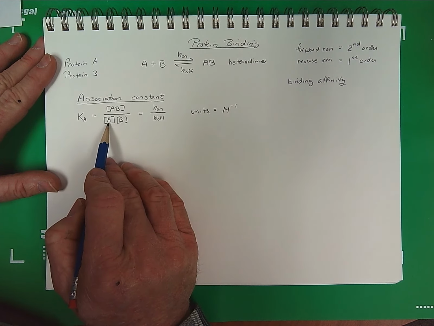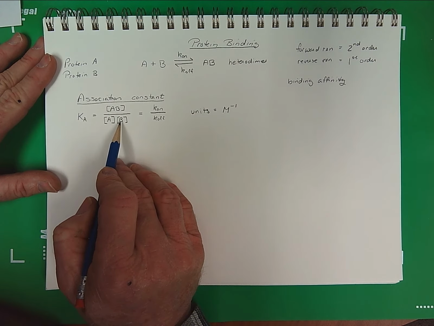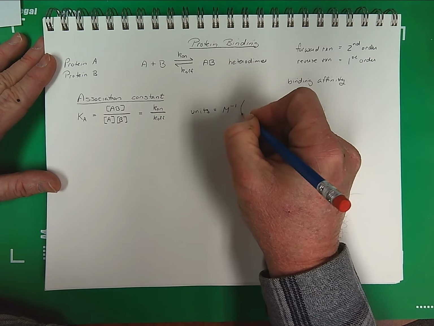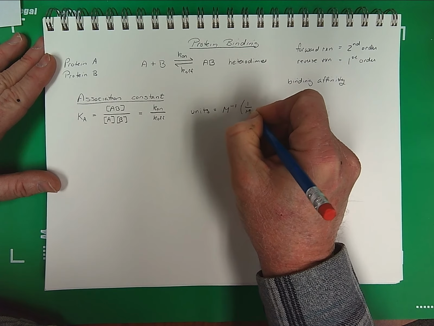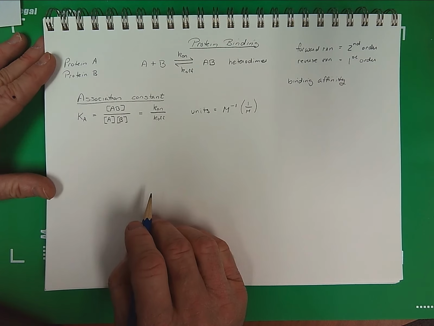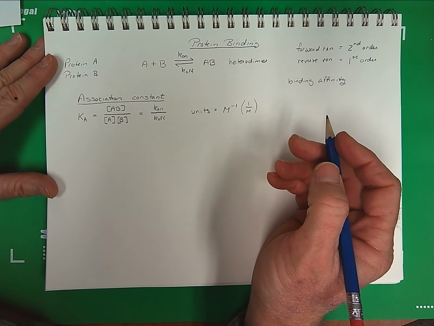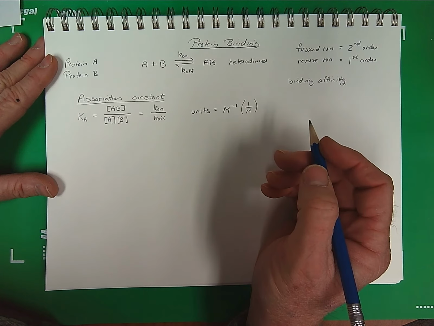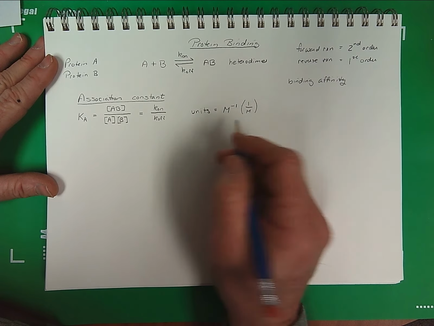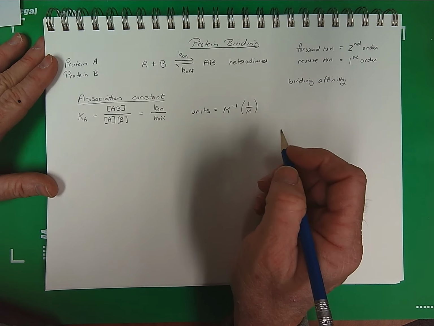The numerator and denominator in one case will cancel and we will be left with 1 over the molar concentration, which is M minus 1. Now this is a very unusual unit, and so we typically don't try to deal with this very often. What is a better unit to deal with is straight molarity, the inverse of this.